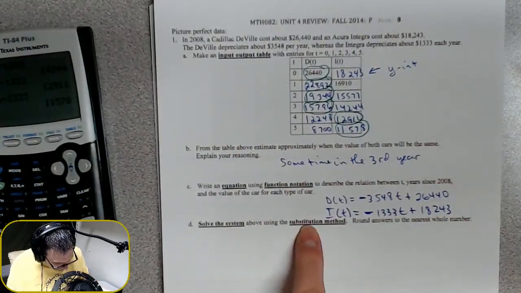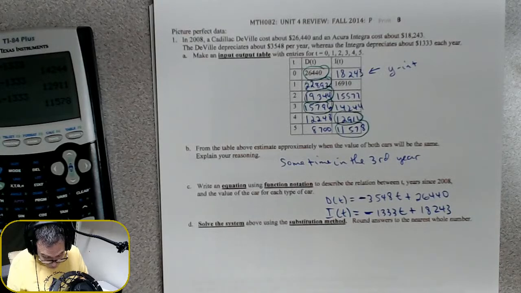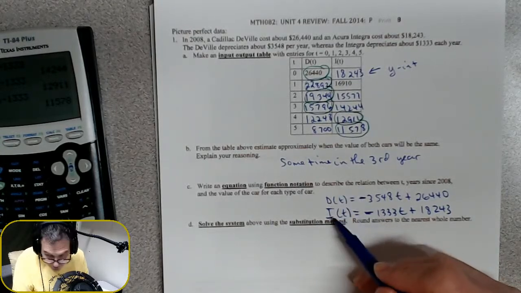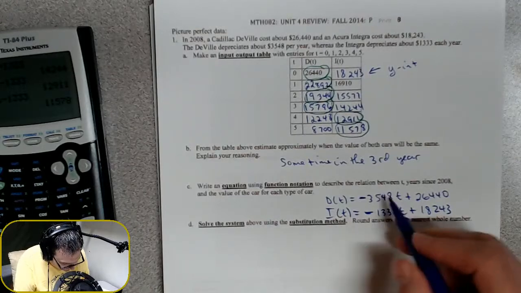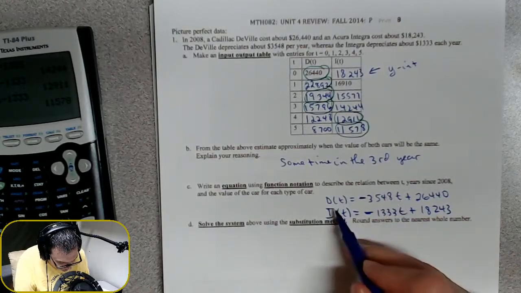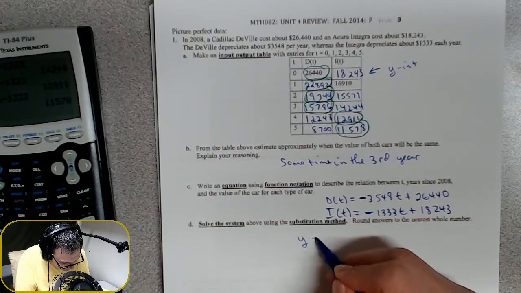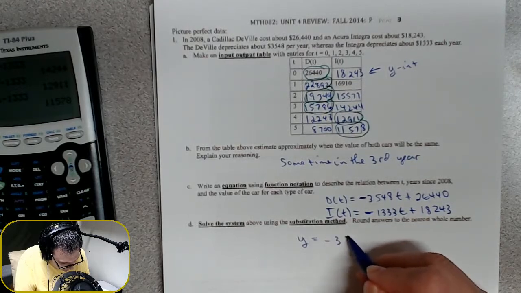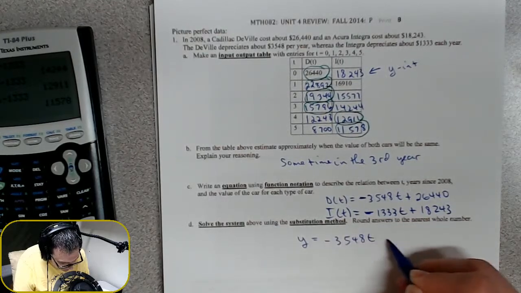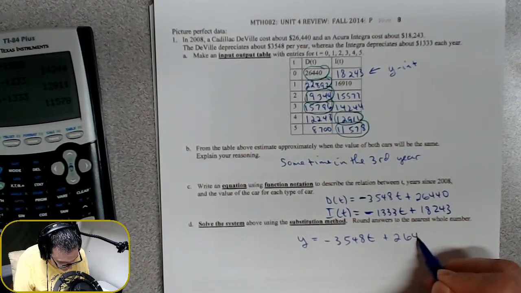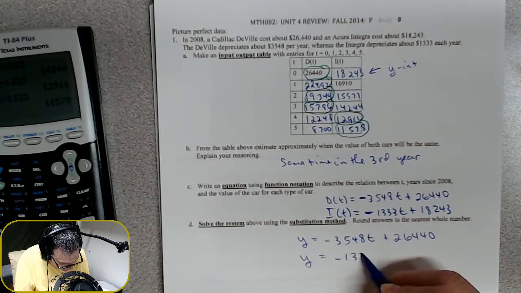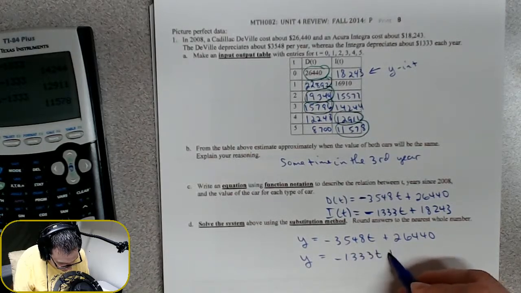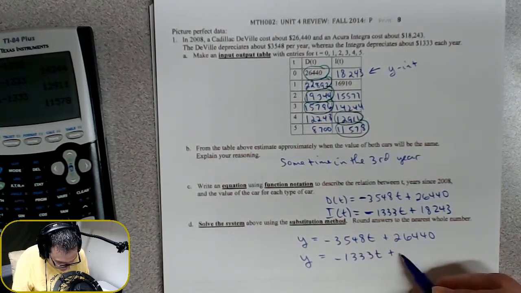Solve the system using substitution. Round your answers. All right, remember substitution. First of all, we're not using D and I for substitution. We'll just call that a t, so let's call that the y. y equals negative 3548t plus 26440, and y equals negative 1333. Notice I didn't even call that a different letter. There's only two letters, t's and y's.